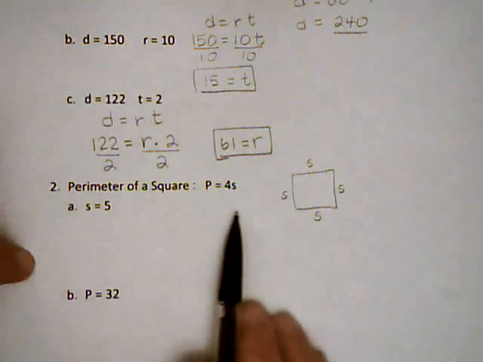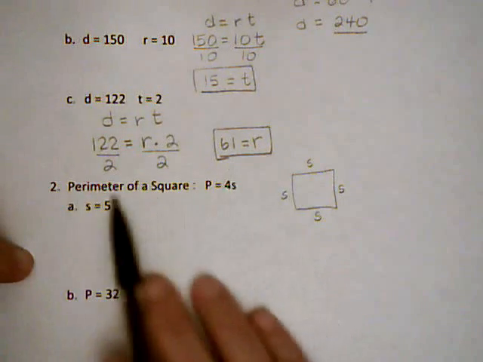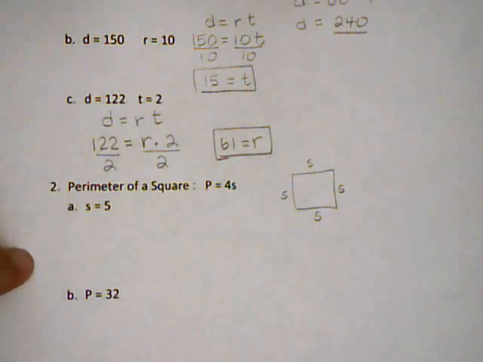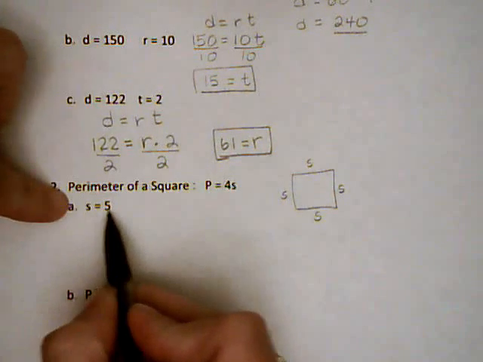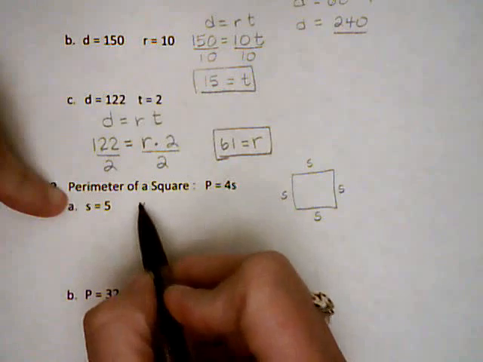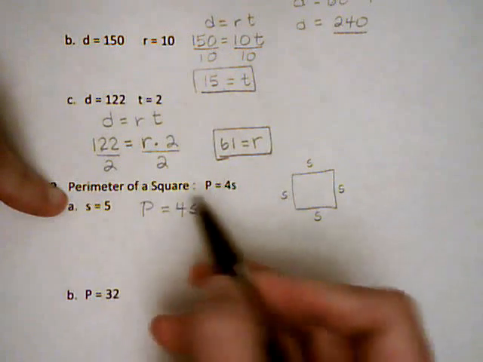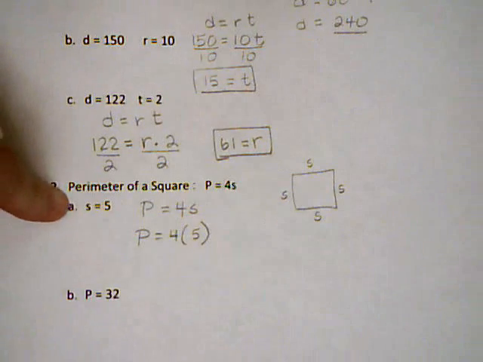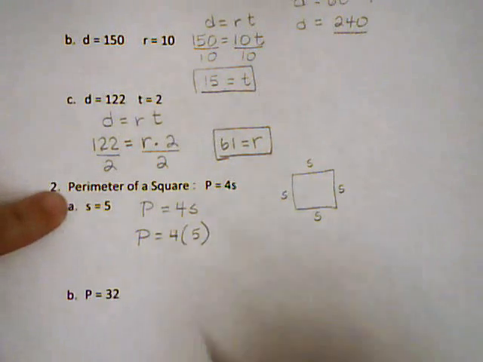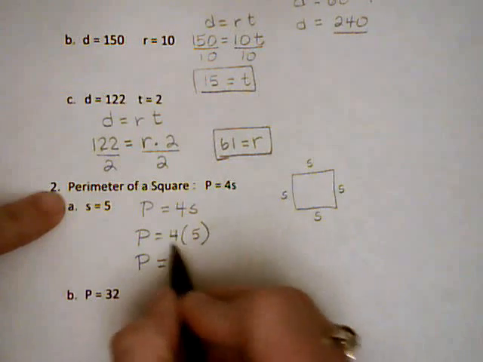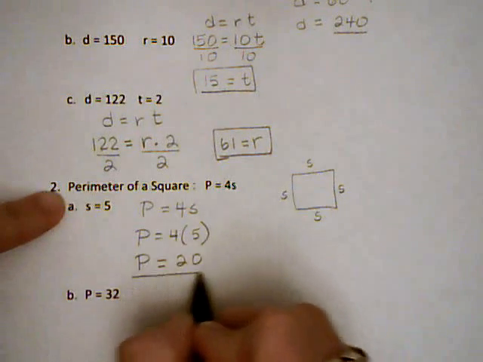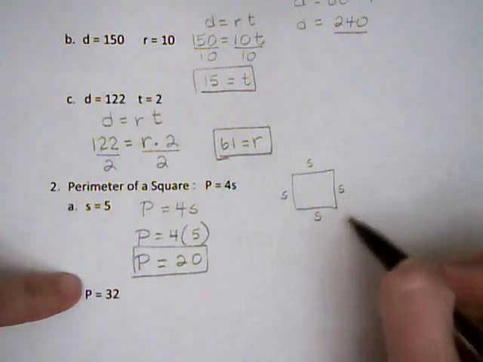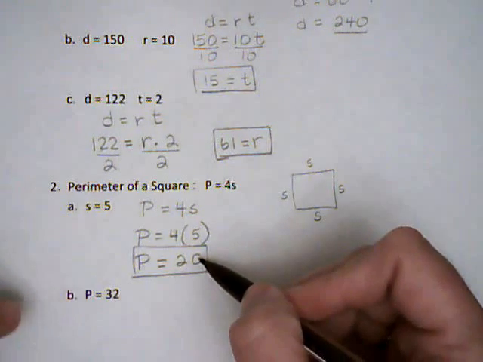But again, like I said, don't stress over not knowing what this formula is. I want you to be able to use the formula. If it gives you S is equal to 5, I want you to take the formula, plug in what's given, which is a 5 in the place of S, and then solve for what's unknown. If I solve for P, we just multiply. This means the perimeter would be 20. If all my sides were 5 and I added them all up, it would be 20.